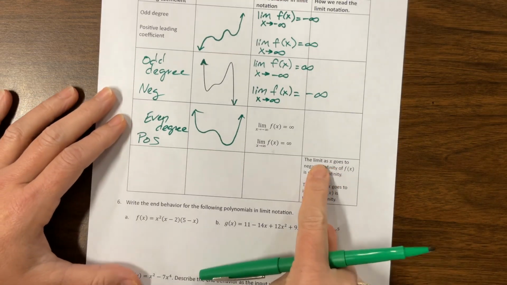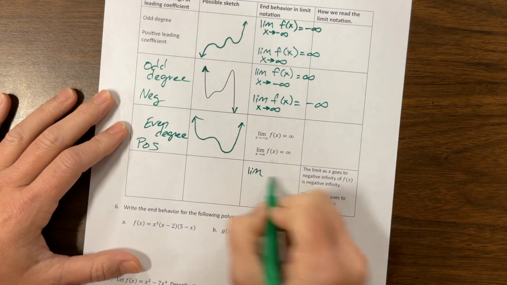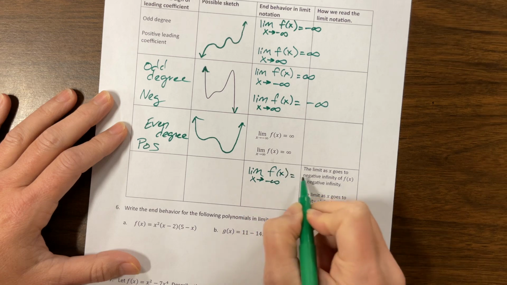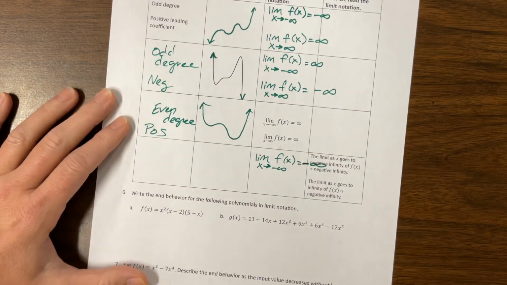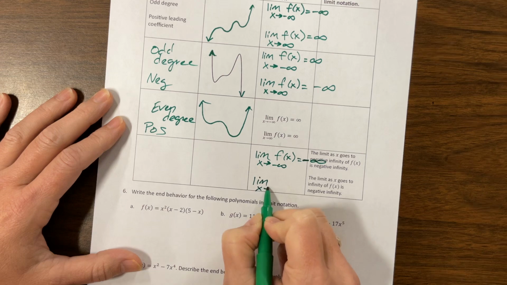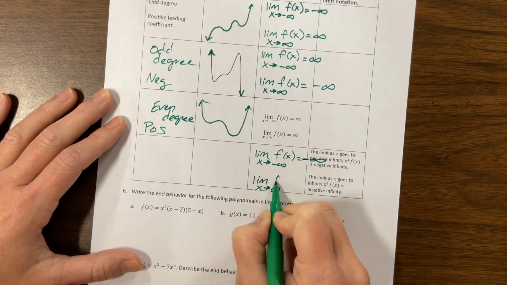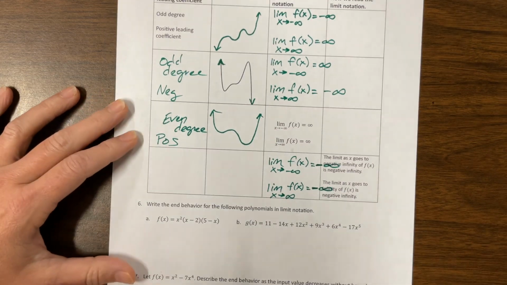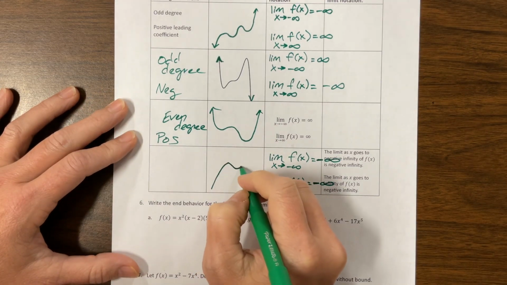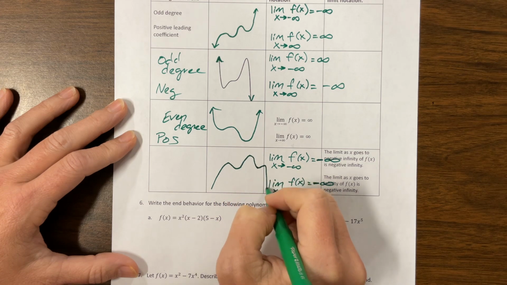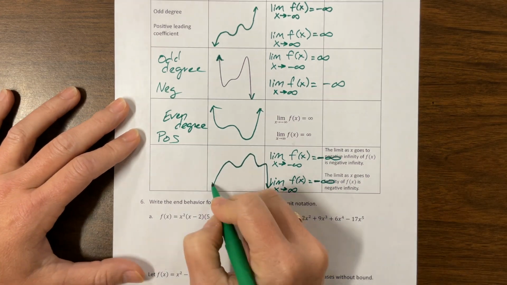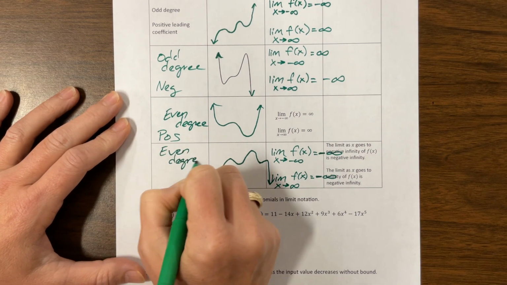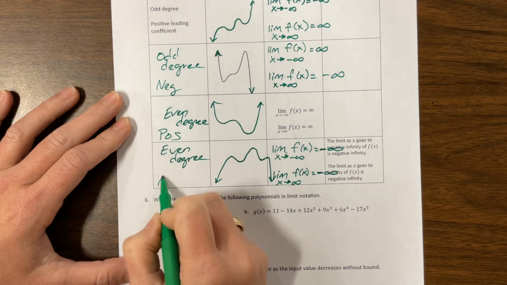The last one, they're telling us the limit as, let's write this out, the limit as x goes to negative infinity of f of x is negative infinity, I ran out of space. Okay, and the limit as x goes to infinity of f of x is equal to negative infinity. I ran out of space again, which is telling us that our graph is doing something. Who knows what it's doing in the middle? Okay, I got a little silly, but there we go. Oh, we need arrows. And so this is an even degree one also. And it has a negative leading coefficient.